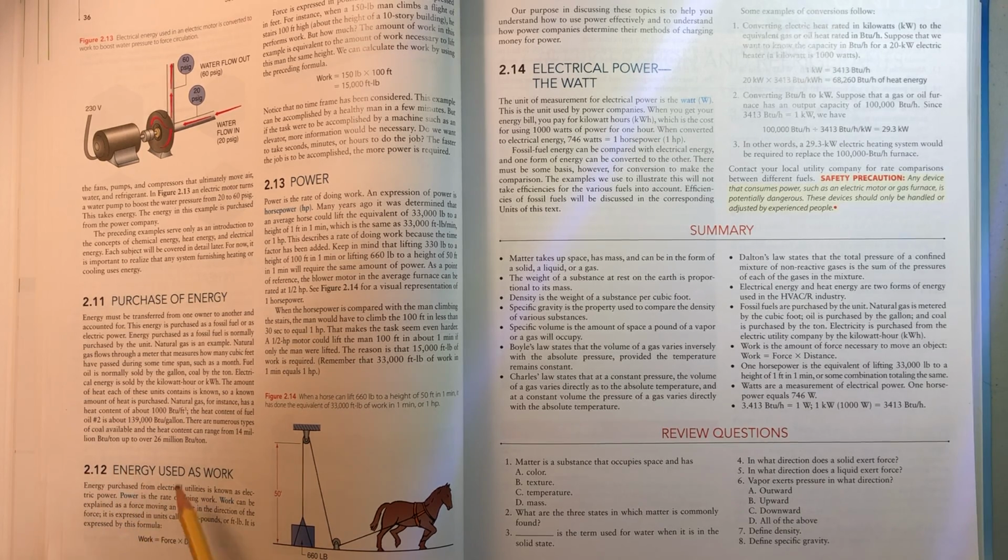2.2. Energy used as work. Energy purchased from electrical utilities is known as electrical power. Power is the rate of doing work. Work can be explained as a force moving an object in the direction of force. So it is expressed in units called foot-pounds. It is expressed by this formula.